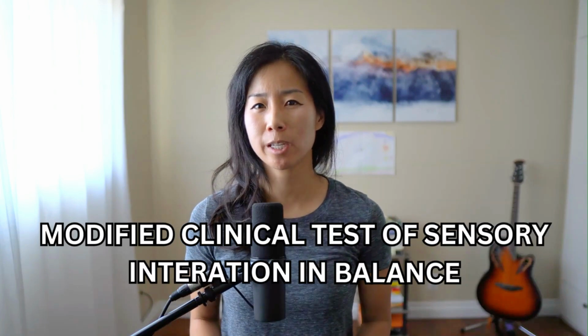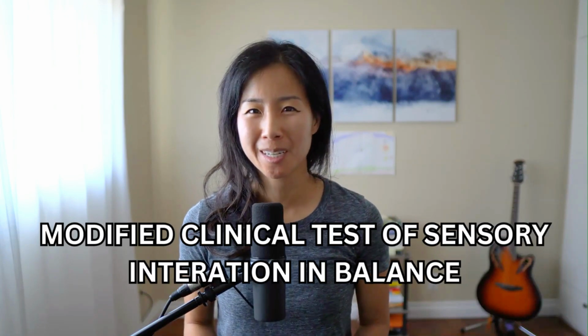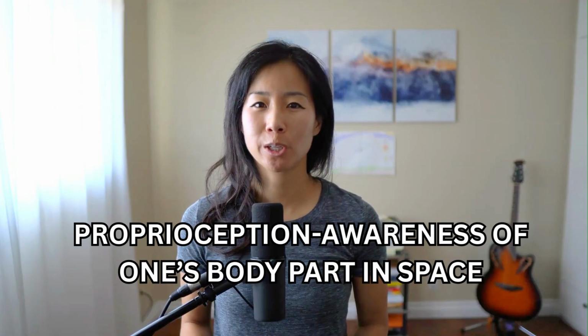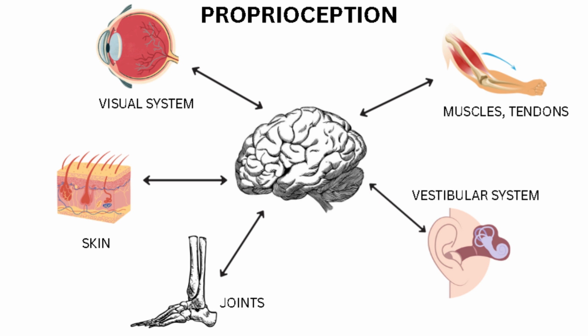Now, let's talk a little bit about the balance assessment. This balance assessment is called the Modified Clinical Test of Sensory Interaction in Balance. It's a mouthful, it's really long. We tend to call it the Modified CTSIB. It compares proprioception, vision, and vestibular cues that someone might use for balance. It's important to remember that this is mainly used for assessment. It's not like an outcome measure where you would repeatedly use it over time to measure progress.